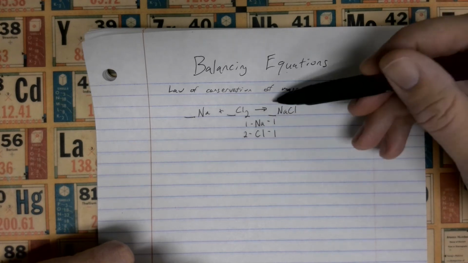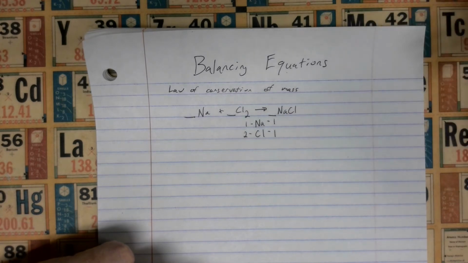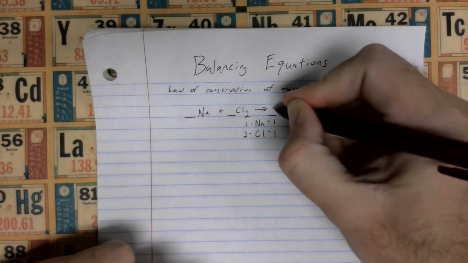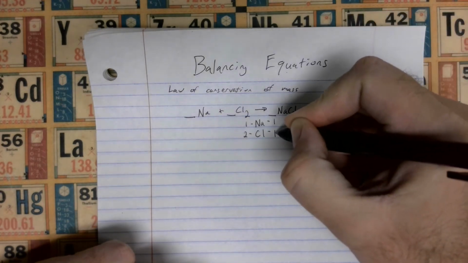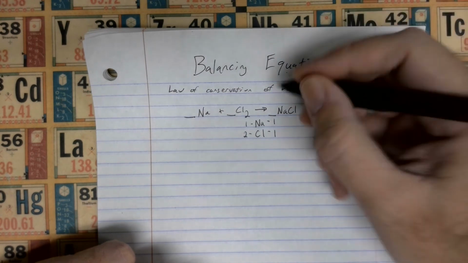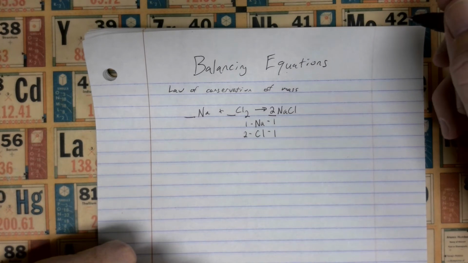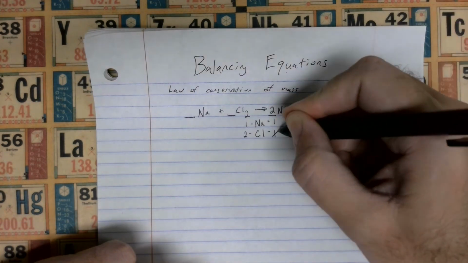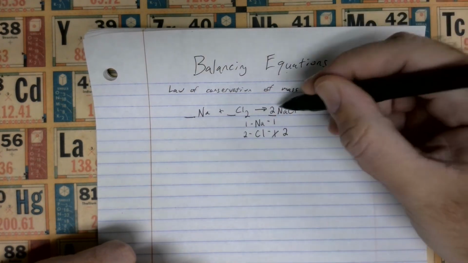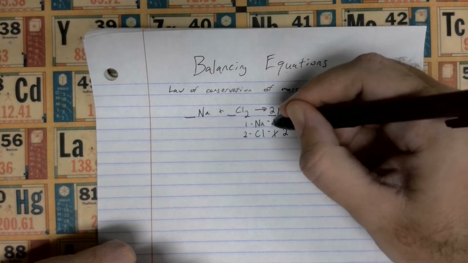And when I put something here, it distributes to everything. It's kind of like multiplying in math. So I need to figure out what times 1 will give me 2. And hopefully you understand that 1 times 2 will give me 2. So I'm going to put a 2 there. That changes the Cl to 2, but then since the Na, the sodium, is also attached, it's going to change to 2 as well.